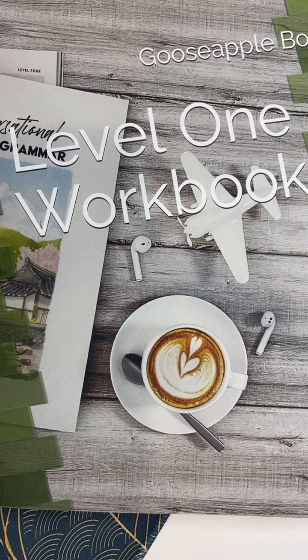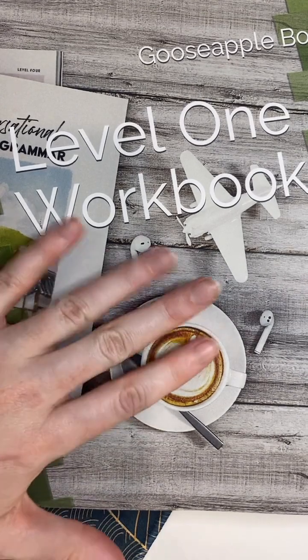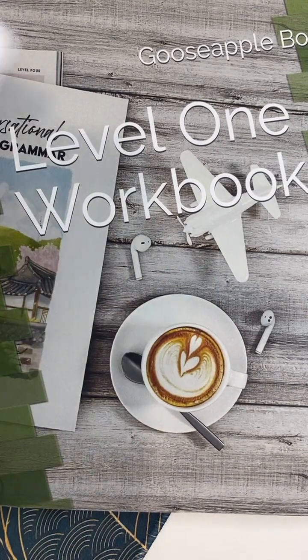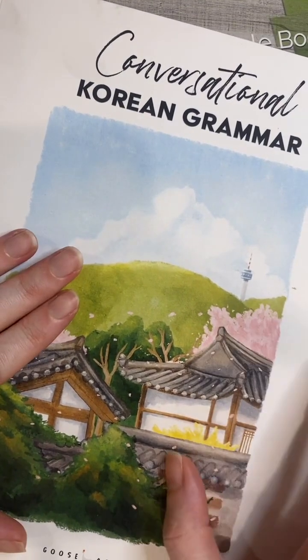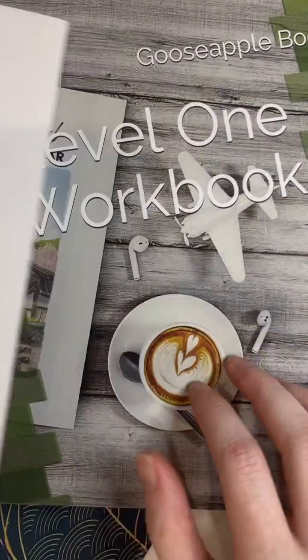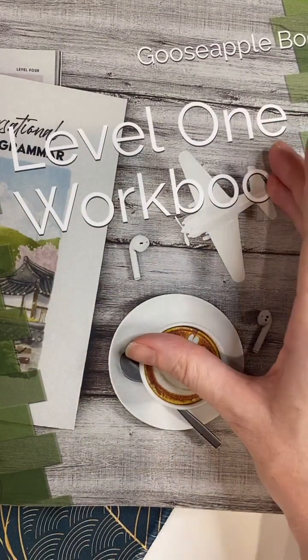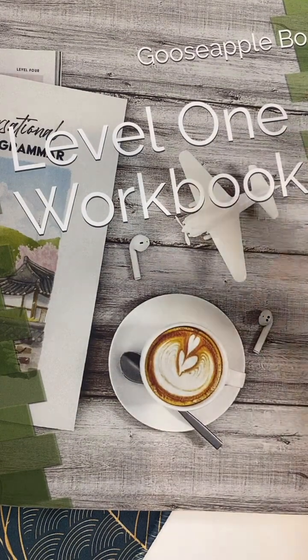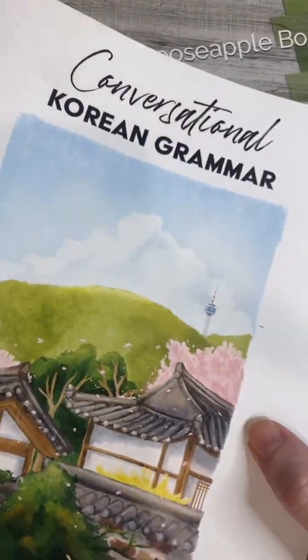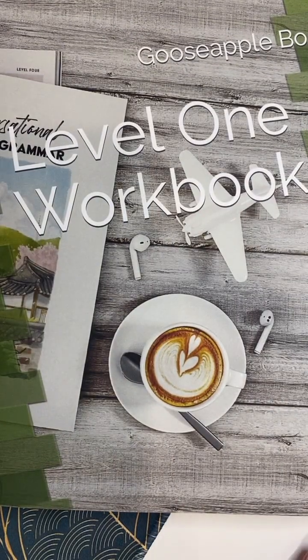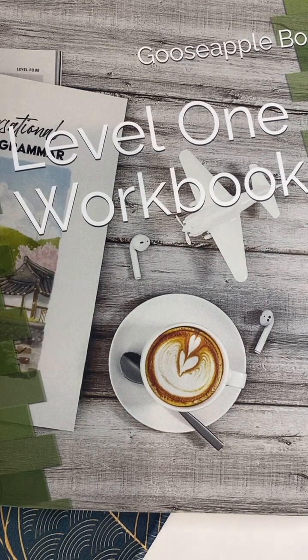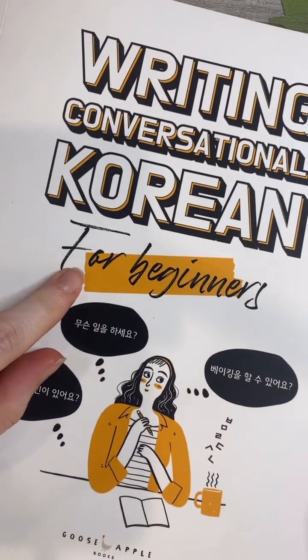Which one would you recommend for beginners? Writing Conversational Korean, or the level 1 workbook? If you are a beginner, I recommend starting with the workbooks. Again, don't forget the textbook if you want to have both. You don't necessarily need the textbook because you can Google the stuff in here and you can practice. You can read stuff, find stuff online. If you want to get both though, you can. But I would start here. The Writing Conversational Korean for Beginners book is a little bit of a higher level.